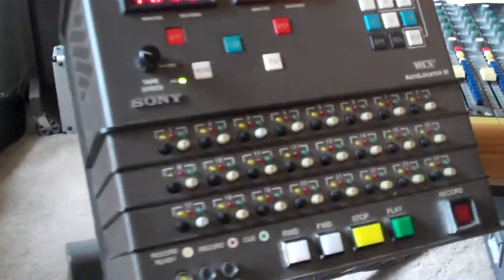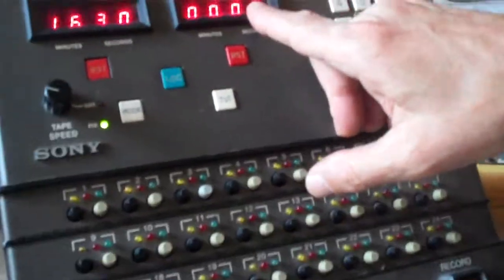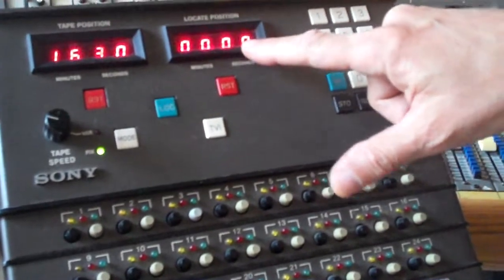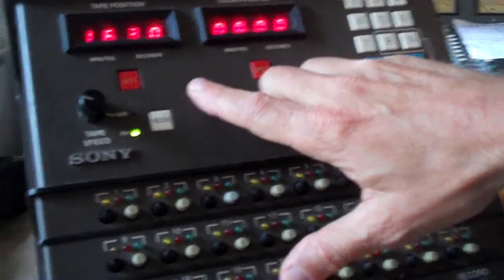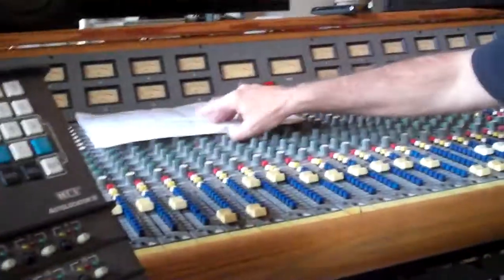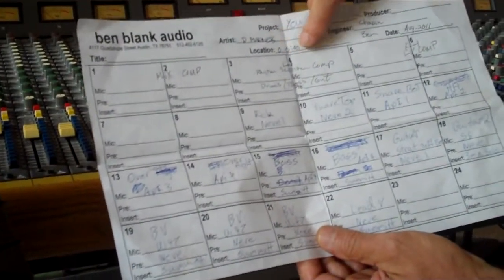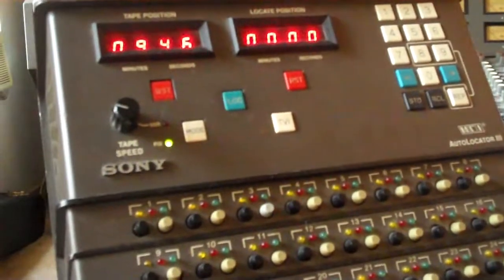the tape. There are a couple of different ways we can have the tape go back to 0, or any location point that we enter in here, and it's by pressing the blue locate button. Now we need to look at where our next song is. So we look at our tape sheet here and we see that our location point is 0 to 5 minutes. So we're going to let this tape rewind to the 0 position.